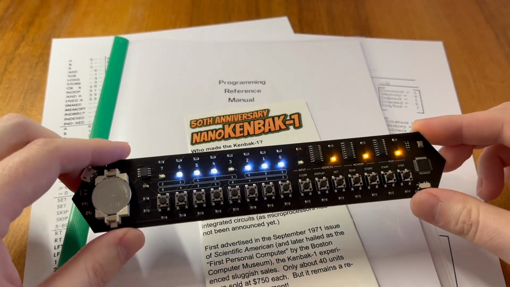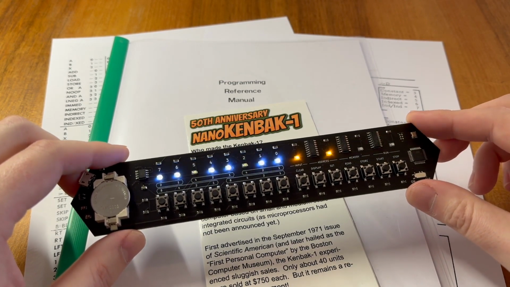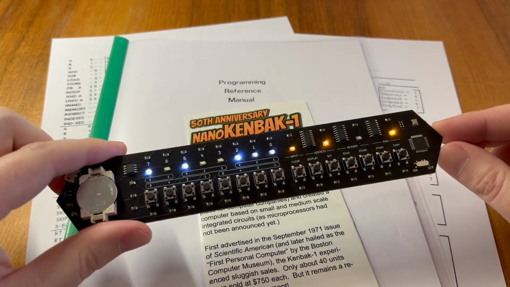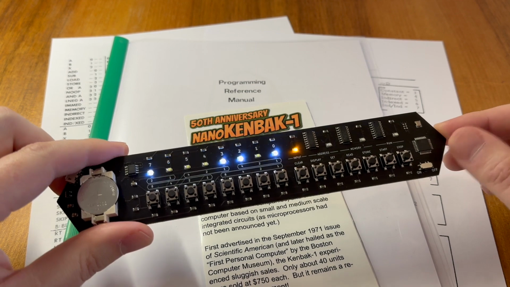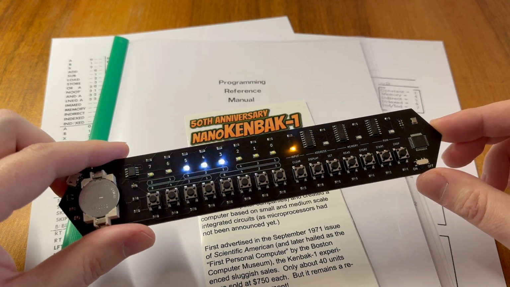While the original device doesn't actually contain a microprocessor and instead was comprised entirely of TTL logic chips, this modern reproduction uses an Atmel ATmega328P microprocessor, seen on the right-hand side here. This chip is the same chip that's at the core of the Arduino.